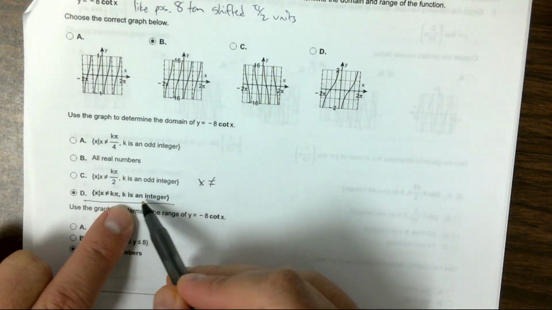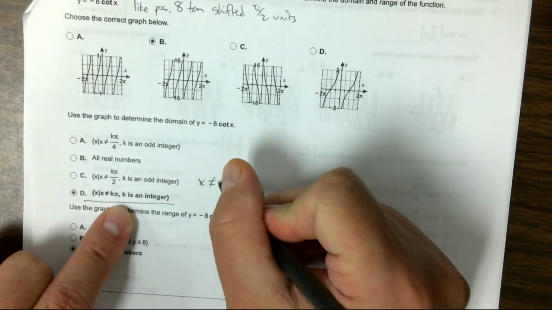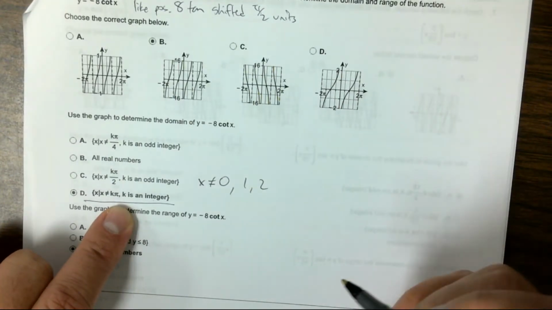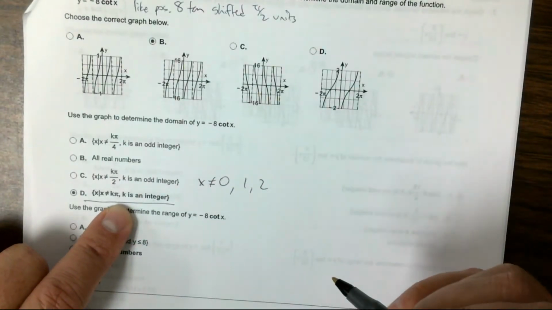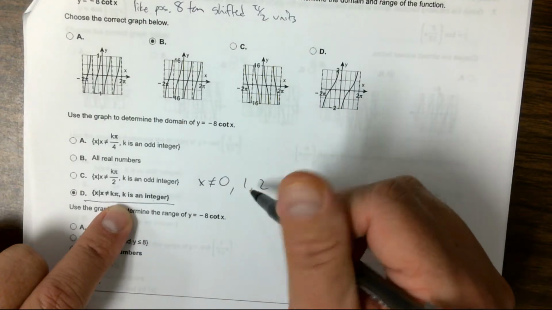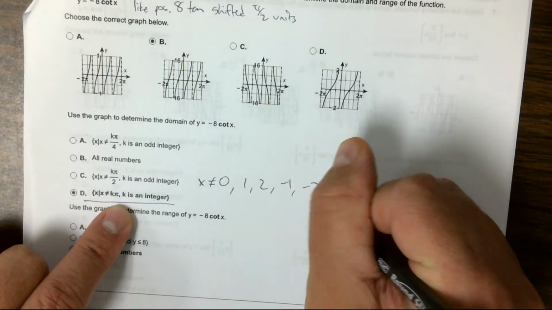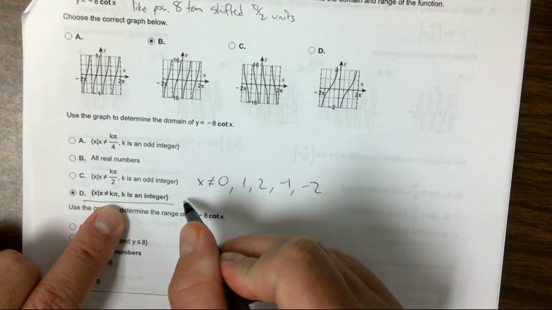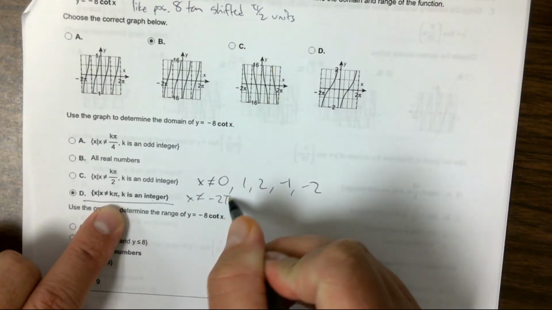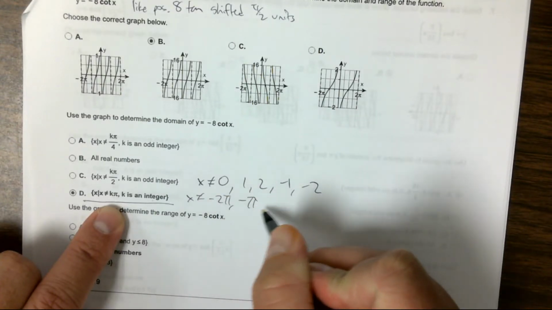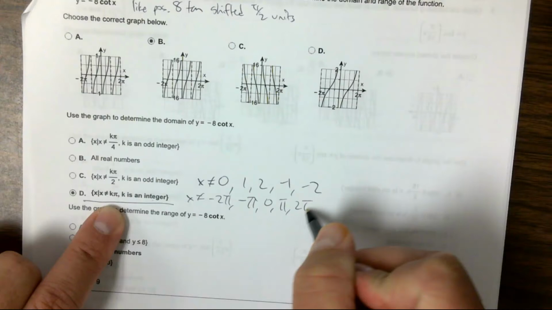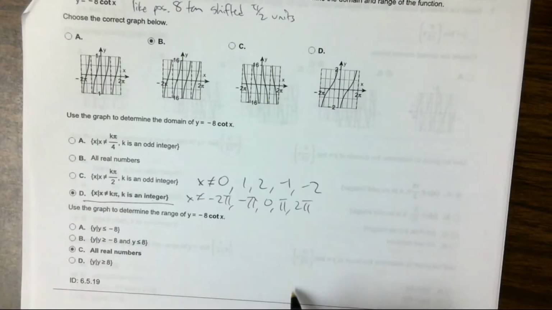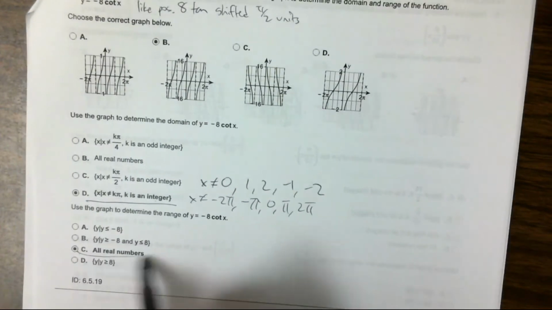Okay, well, what is an integer again? An integer could be 0, an integer could be 1, 2, so forth. It cannot be a random fraction, but you also could have negatives, so -1, -2. So how you interpret this is like x not equal to -2 pi, -pi, 0, pi, 2 pi, you know, and it keeps going because it repeats. And again, your range is all reals.